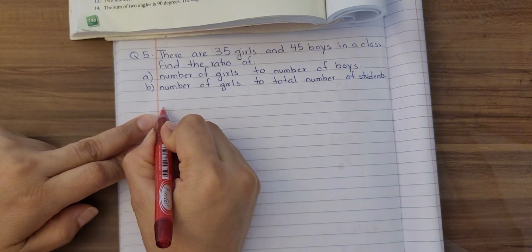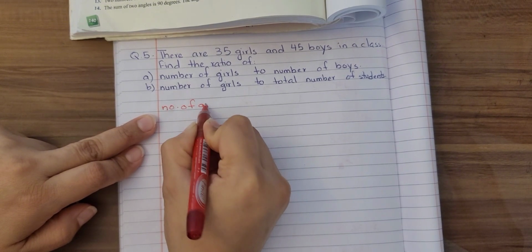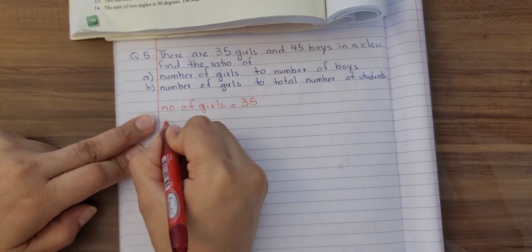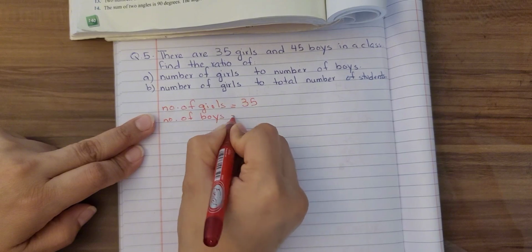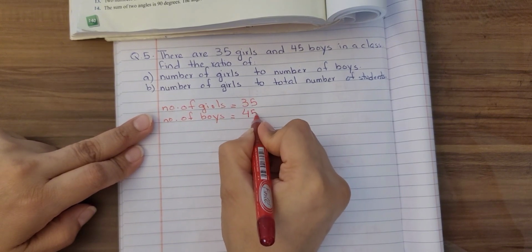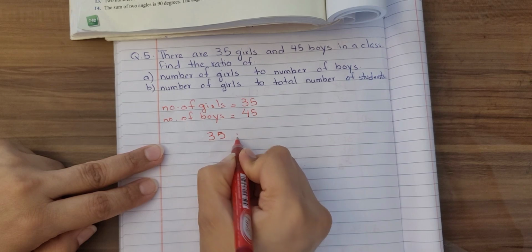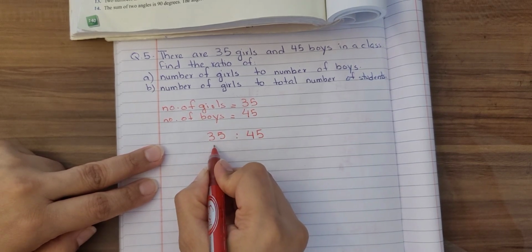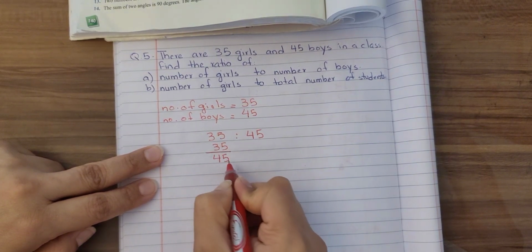So here, number of girls is equal to 35 and number of boys is equal to 45. So now we are going to write 35 is to 45. Next step will be 35 divided by 45.